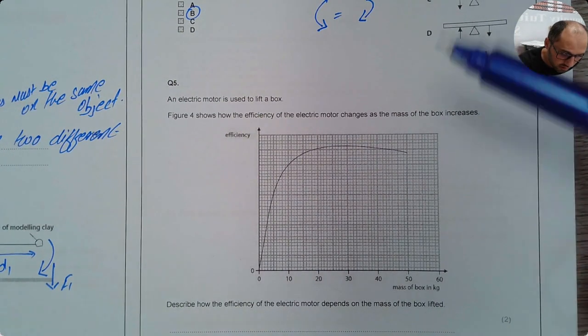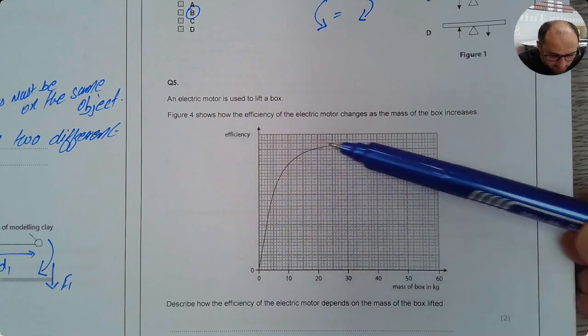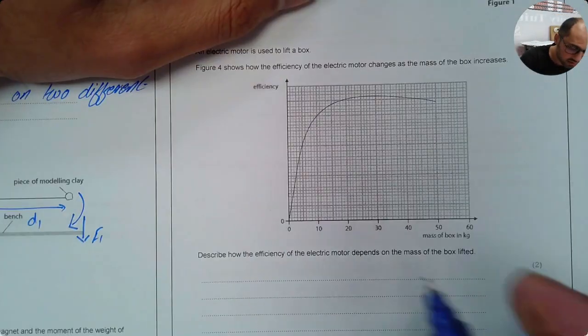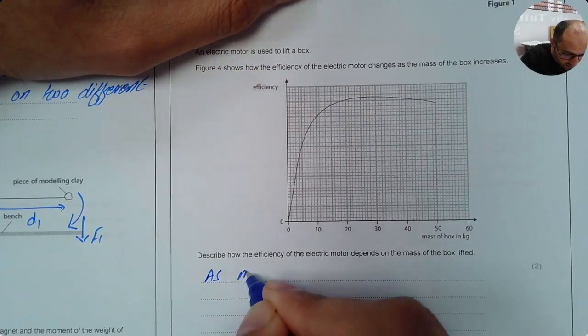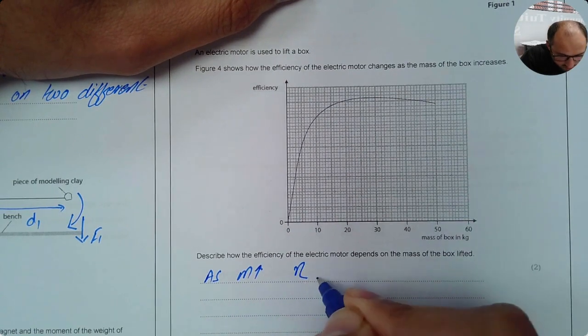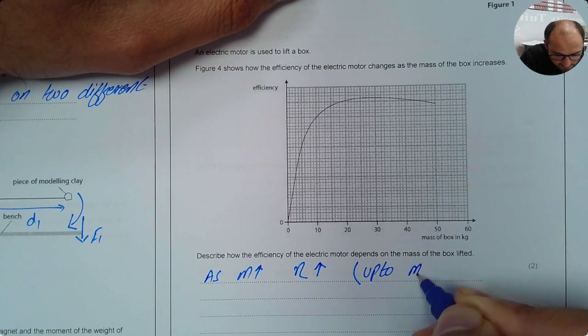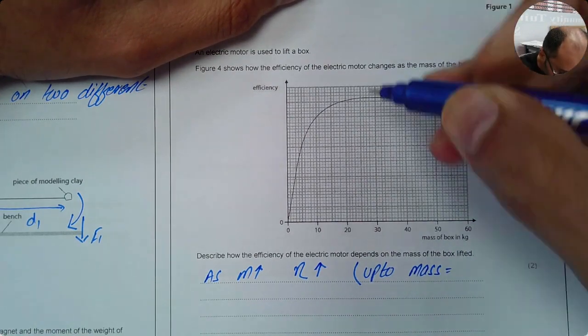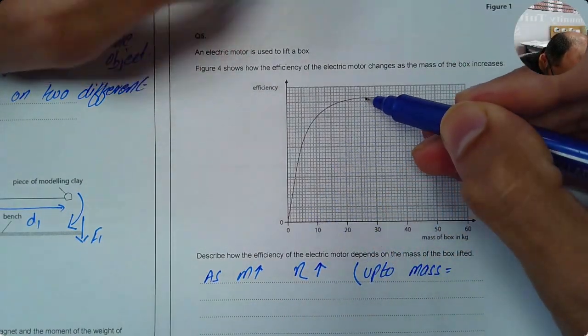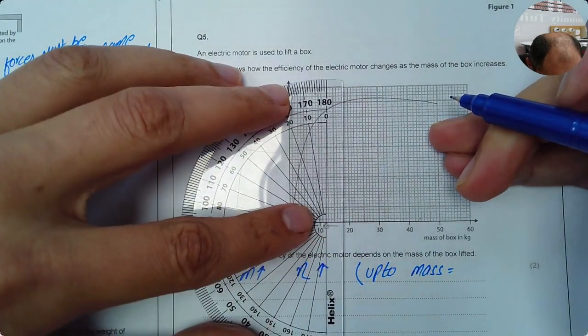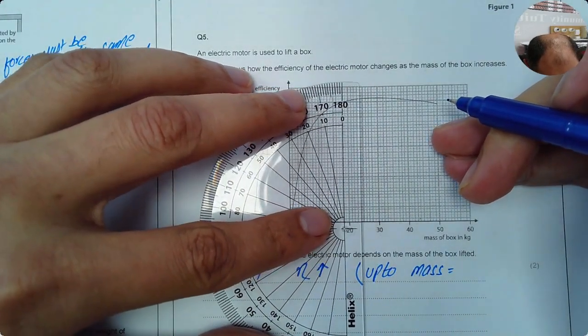Now in this case, I can clearly see the efficiency is going up and then it is decreasing. So all I have to say is as mass increases, the efficiency increases. But this is up to mass equals how much? You can see it goes up, and it's almost up about here.